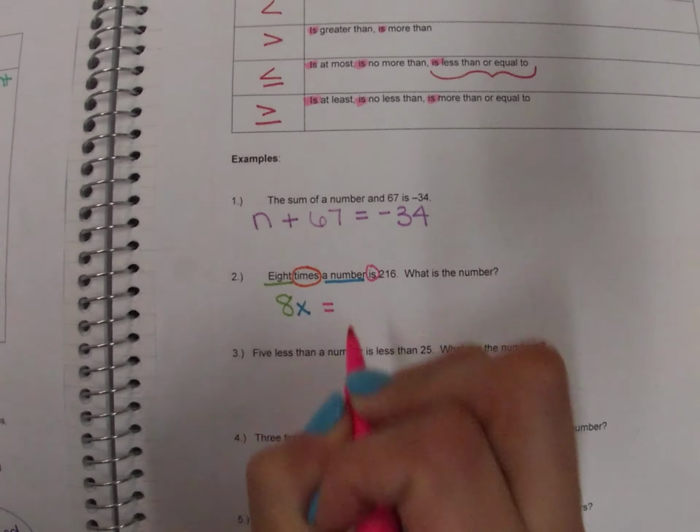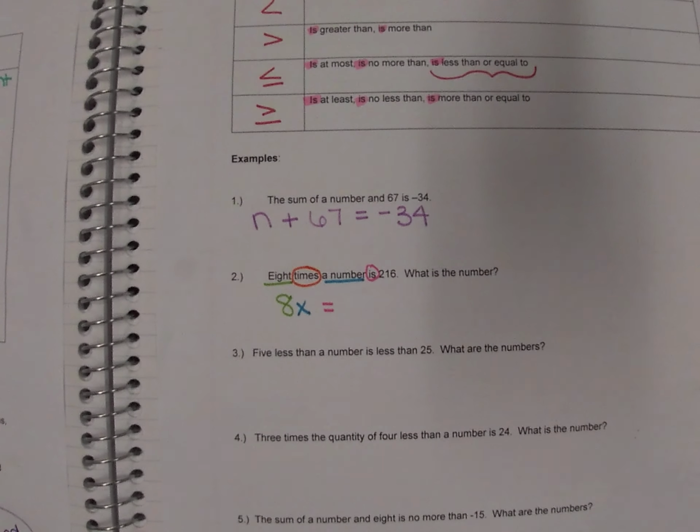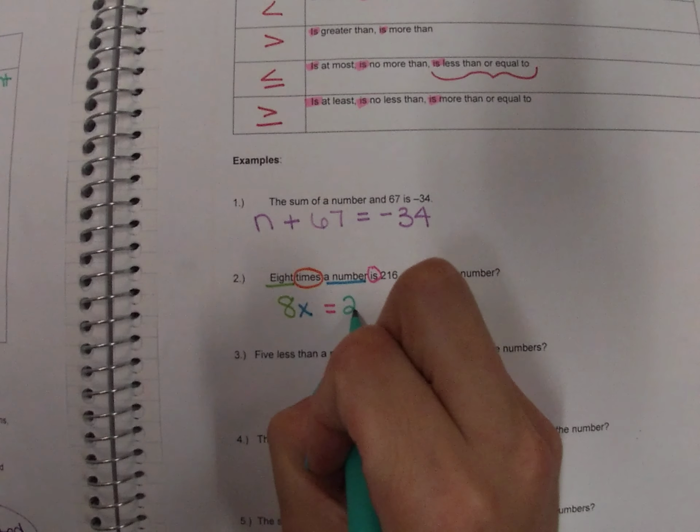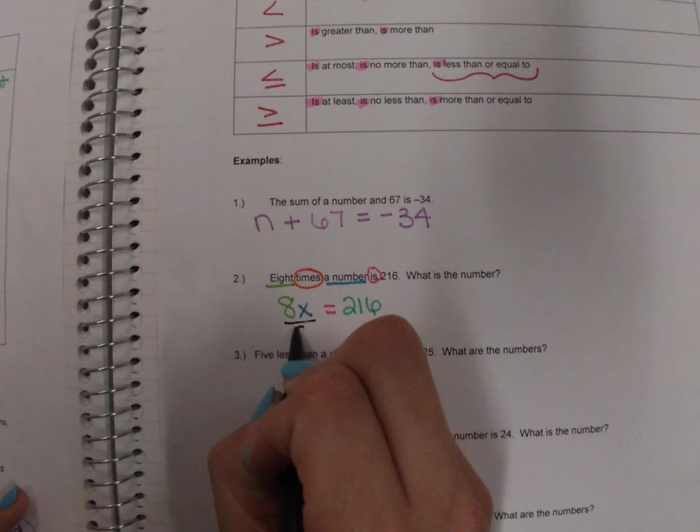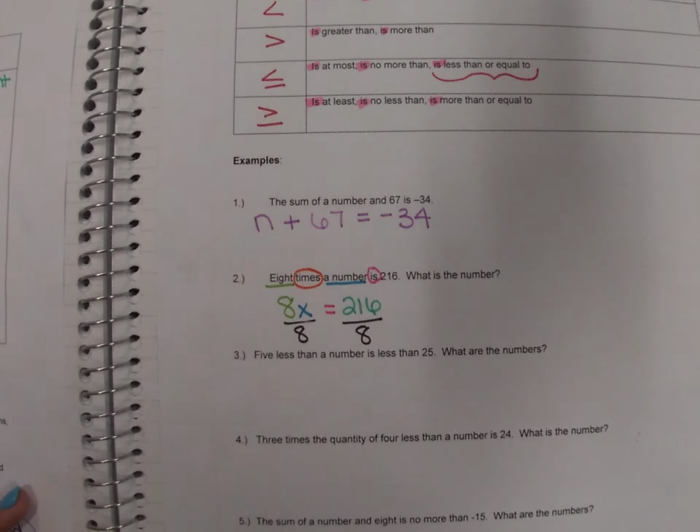Is tells us to put an equal sign. And then we have 216, so I'm going to write down 216. This now then says what is the number? So basically what it's asking us to do is to take this equation that we just wrote and to solve it. So we undo multiplication with division. And we get x equals 27. Okay.